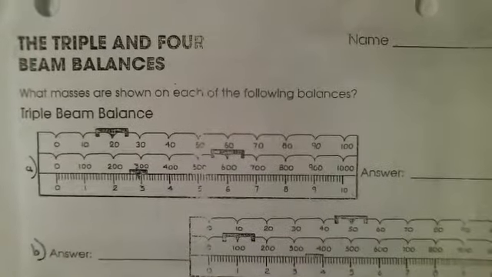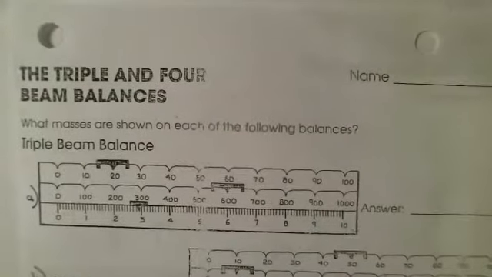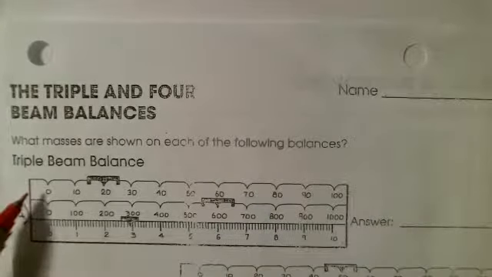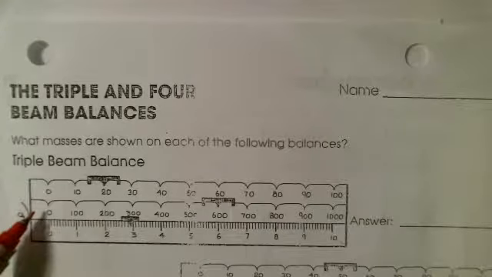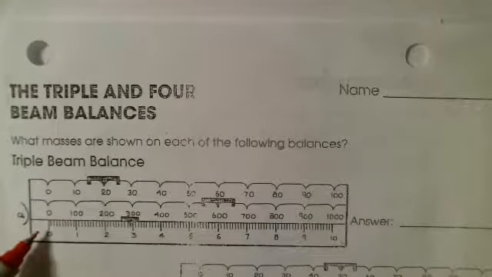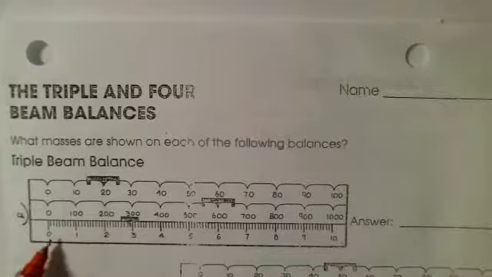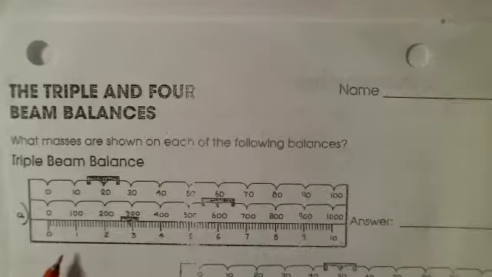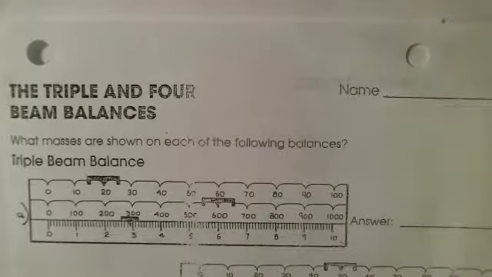Let's go ahead and do an example here as well. All right, so on this first one, the top beam, that's your tens. These are your hundreds. These are your units. But you see that your units are separated into tenths or the first decimal. Okay. Therefore, our answer will have a number in the hundredths spot. And the number in the hundredths spot or the second decimal place, that's the one we will be estimating.